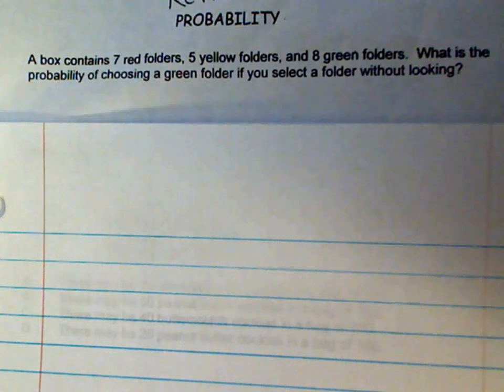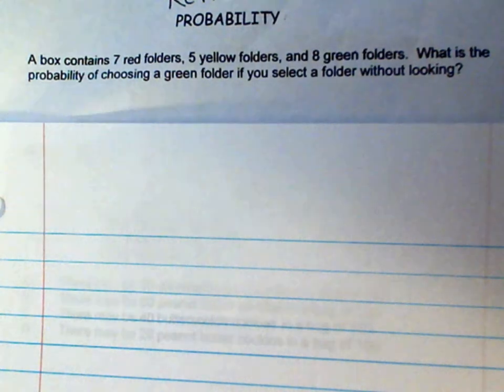Okay, we're going to talk about probability. Probability is basically the chance of something happening or not happening. So for example, you may have a question like the one here. A box contains 7 red folders, 5 yellow folders, and 8 green folders. What is the probability of choosing a green folder if you select a folder without looking?